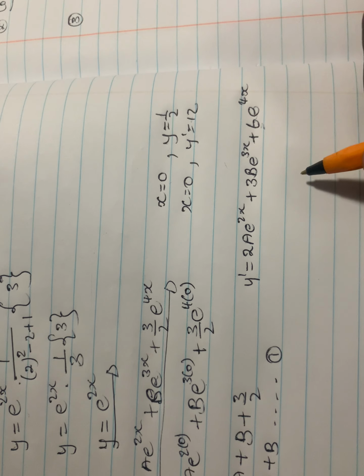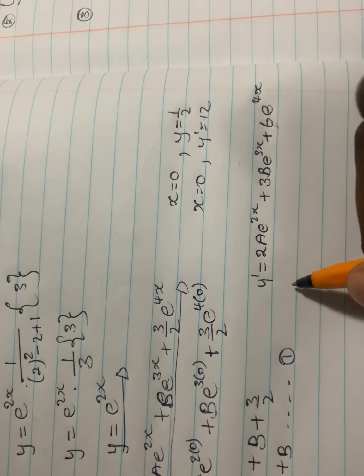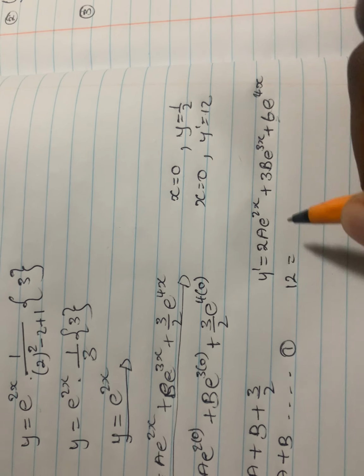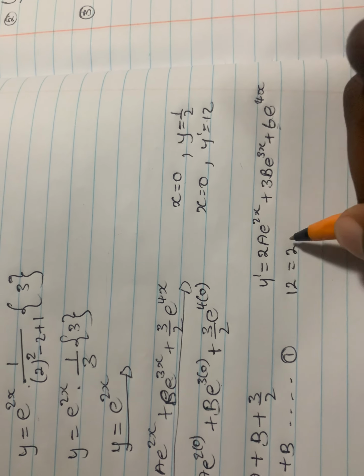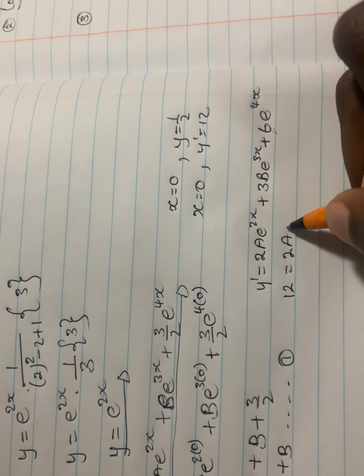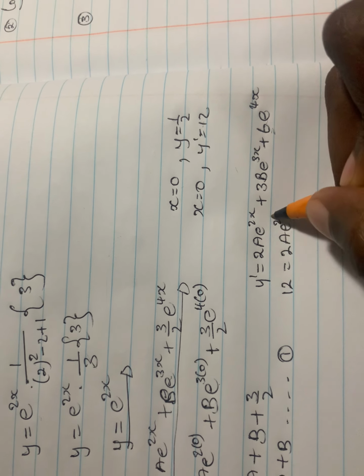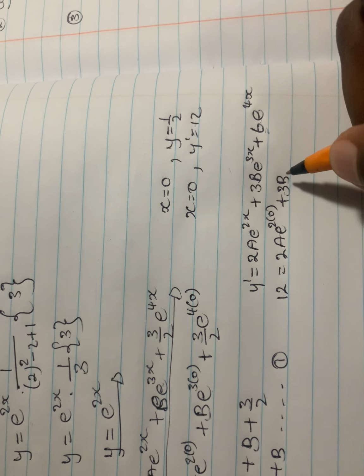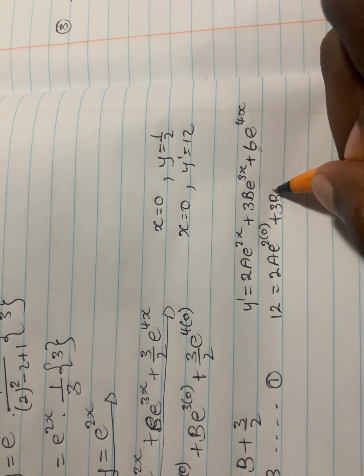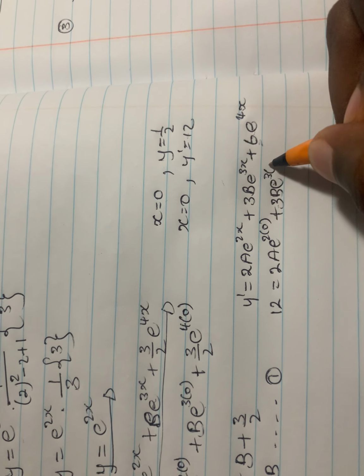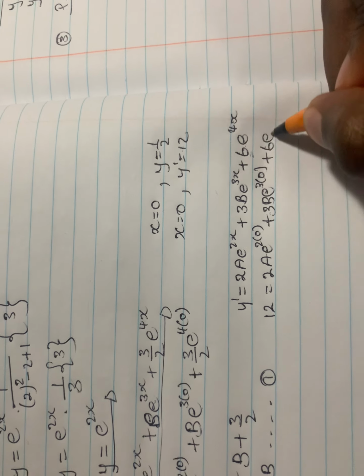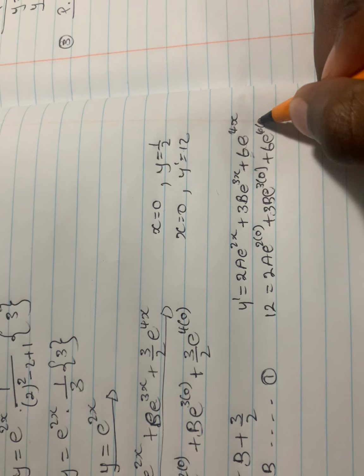Okay, but now we are told that our y prime is 12, and if it's 12, 2a, and therefore here it will be a 2 at 0 plus 3b e to the power of 3 at 0 plus 6 e to the power of 4 at 0.